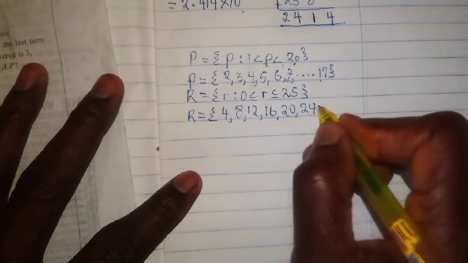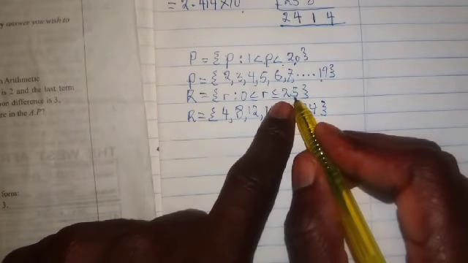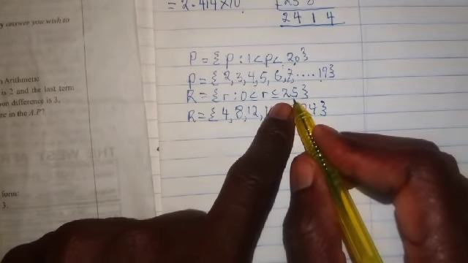Now we are going to stop at 24. Why are we stopping at 24? Even though 25 is included, we stop at 24 because according to the properties, the elements here are multiples of 4, and 25 is not a multiple of 4. So that's why we did not include it here. That's the trick in answering this question.